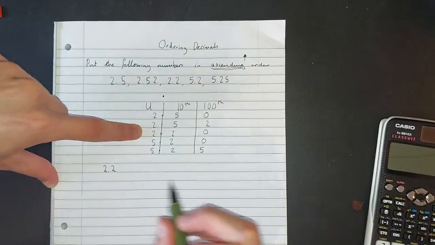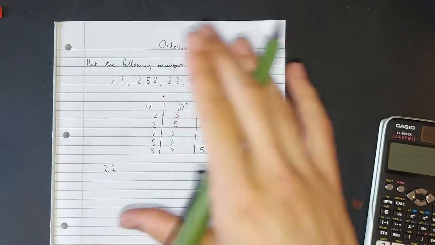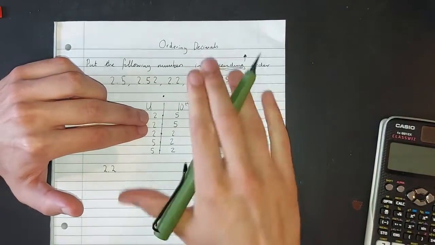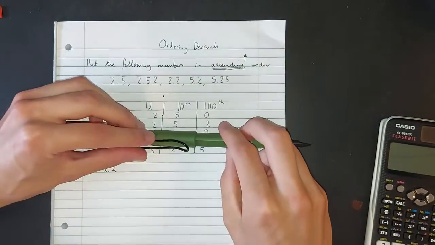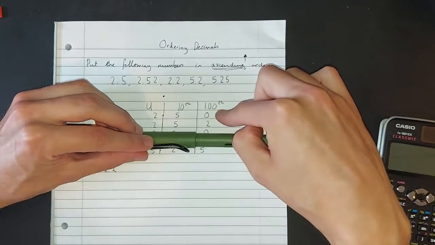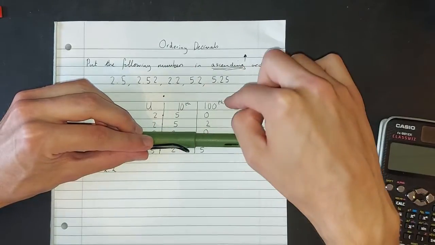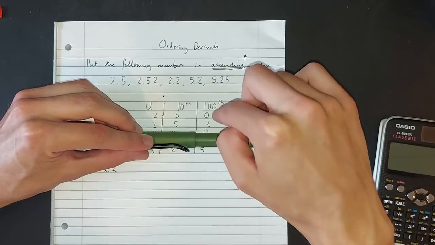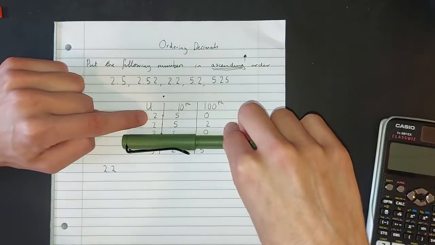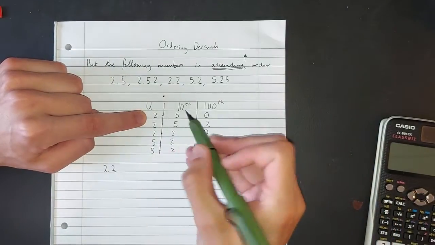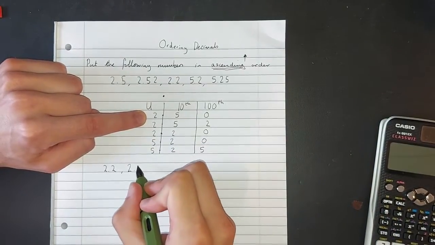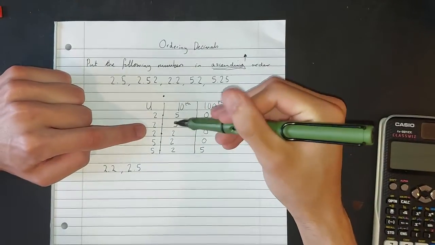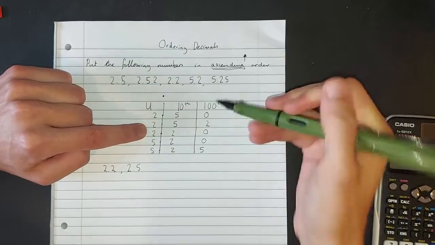Let's write that next. Okay, now you could start again and compare your units and then your tenths, but we know from what we've just done that these 2 have the same units, they have the same tenths, so now we go on to the next column. Okay, so now our top one has 0 hundredths and our bottom one has 2 hundredths. So this one has hundredths, this one doesn't, so this must be slightly bigger than this one. So that means our next smallest number is going to be 2.5. And then the only other one that's got a 2 in the units and then 5 in the tenths is this one, so this must be the next biggest.